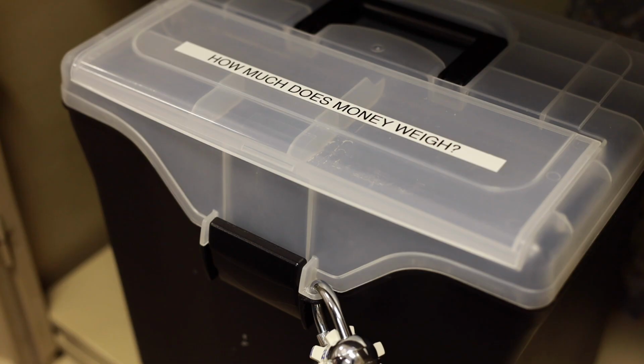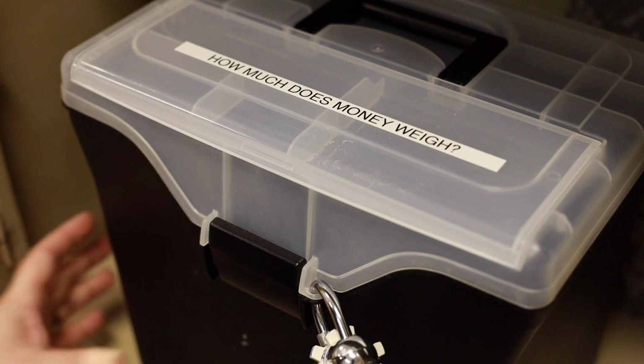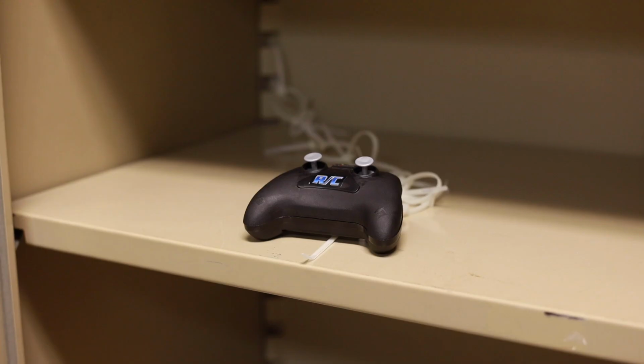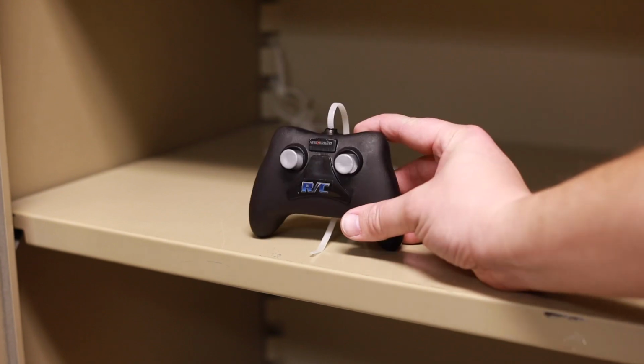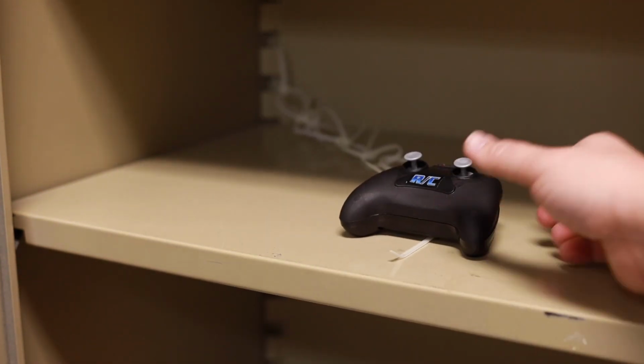So the next thing that they're going to need to do is get into this box that says, how much does money weigh? It's kind of a confusing clue, but once they solve it, it'll make a lot more sense. And the way that they solve this is they have to use the remote control to drive a car that's in the other room. Now, this is one of my favorite things to do in an escape room, is to put something in the next room that they have to use in order to get out of the room that they're in. When they look through the glass window, they will see that there's a car in the other room.